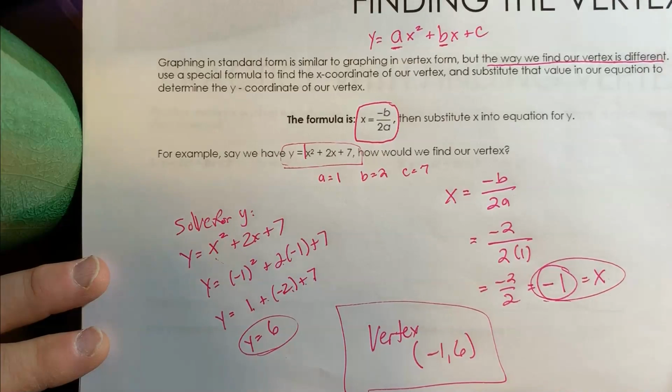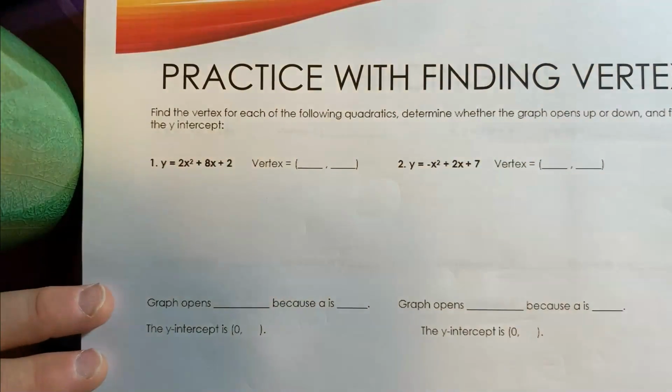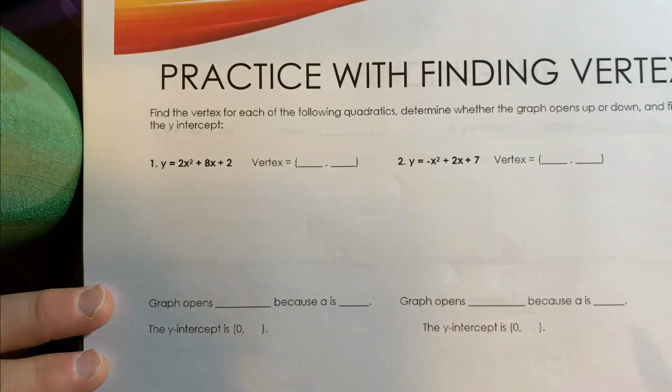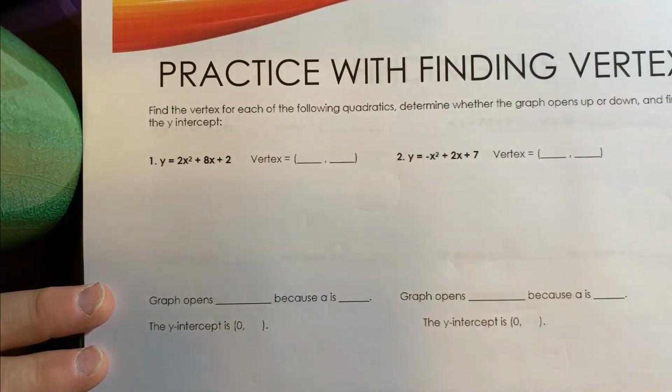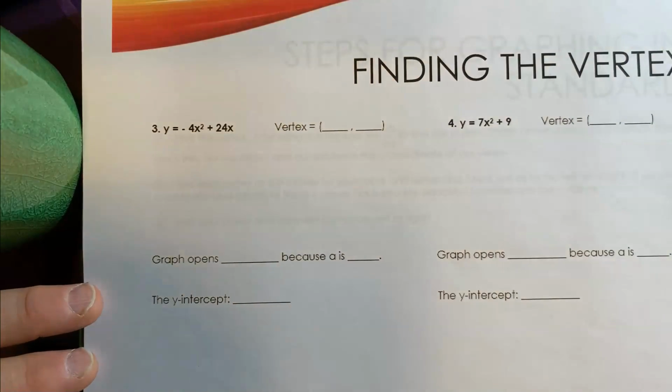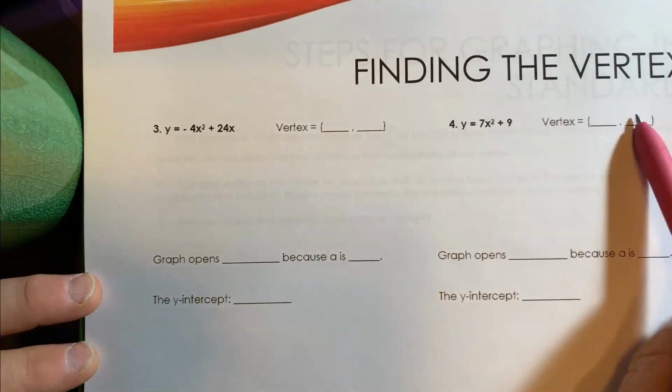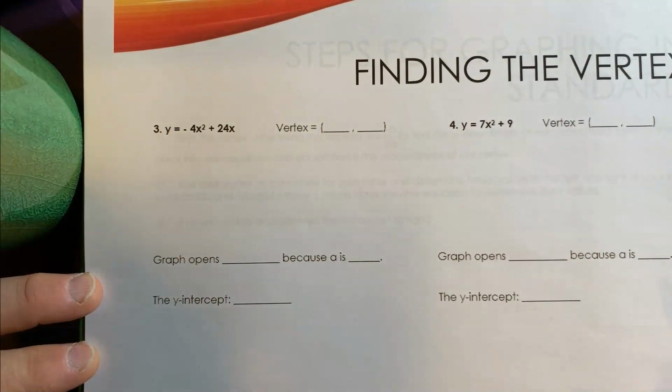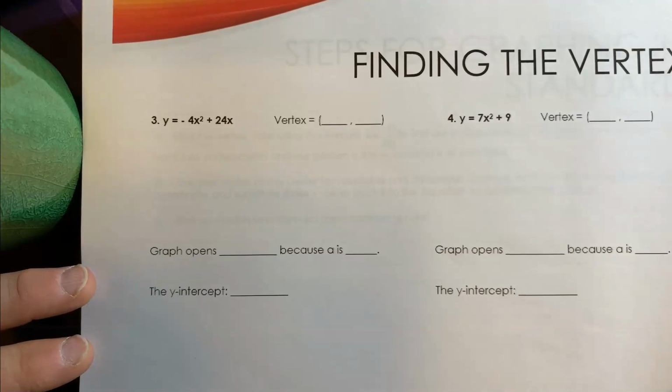I'm not going to spend video time explaining and solving through all of these. I'm just going to solve them and post the final notes on the graph. Same thing on this page. We're going to do the same thing, and I'll have these notes on the graph for you.